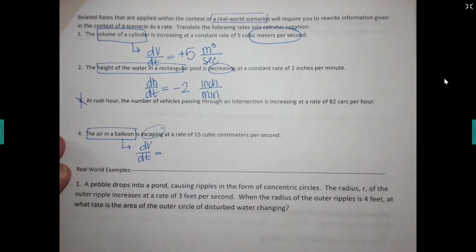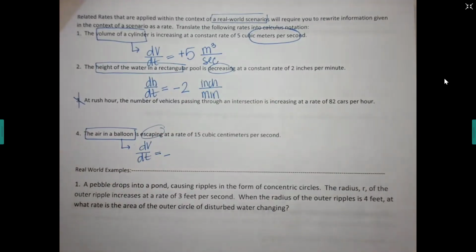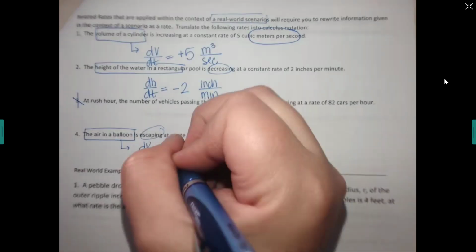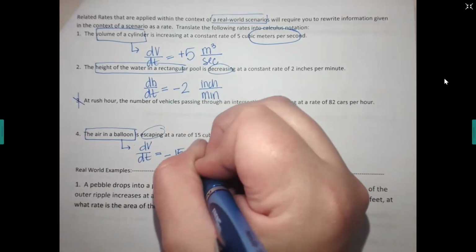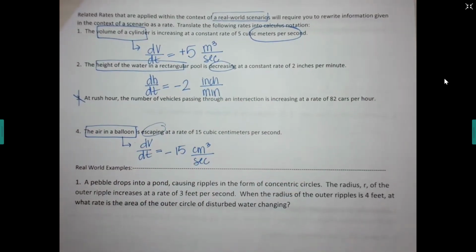So think about, is that an increasing rate or a decreasing rate? So if the air is escaping from the balloon, that would be decreasing. Okay, and then it says it's 15 cubic centimeters per second.